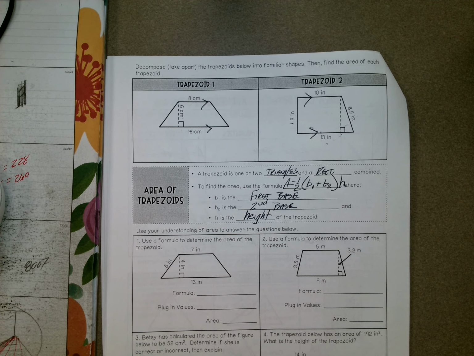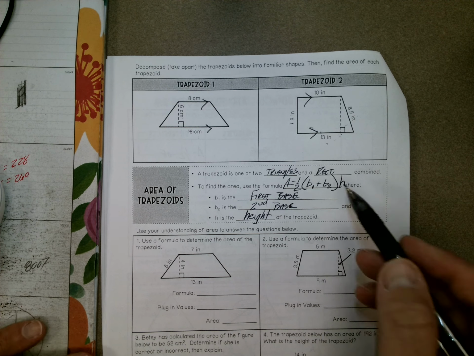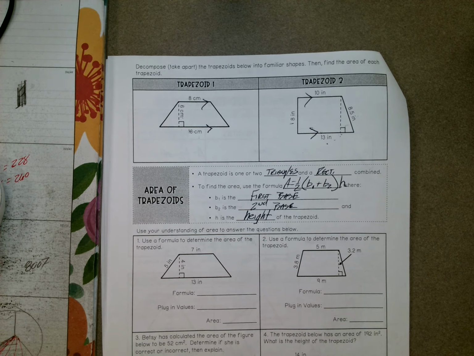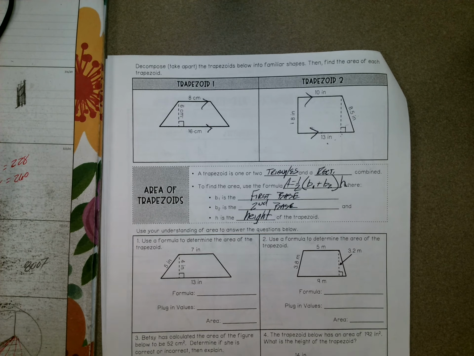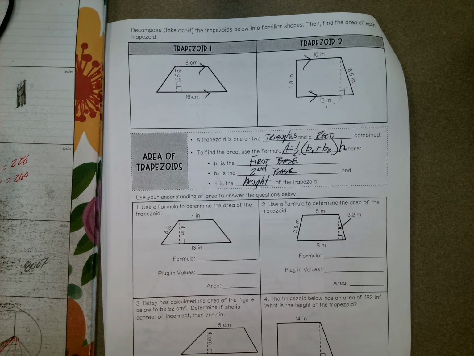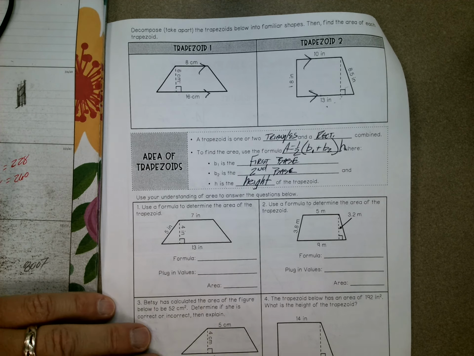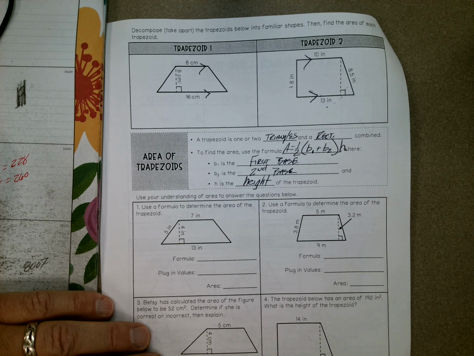So, again, pretty easy once you figure out the formula and you start plugging in the numbers, and just make sure you're using the right number for the height. That's the easy part, all right? Okay, so let's take a look at this.